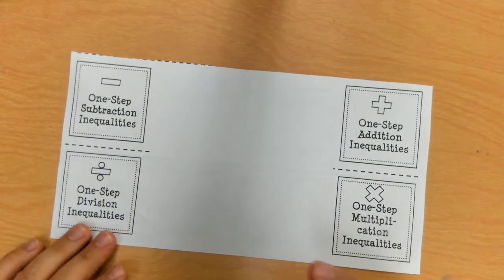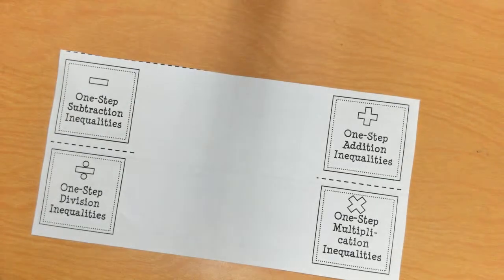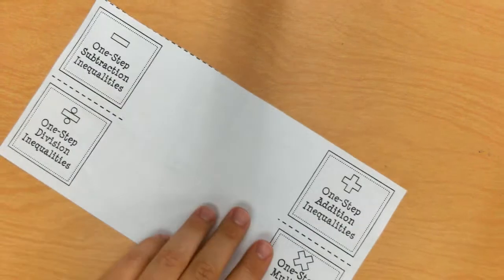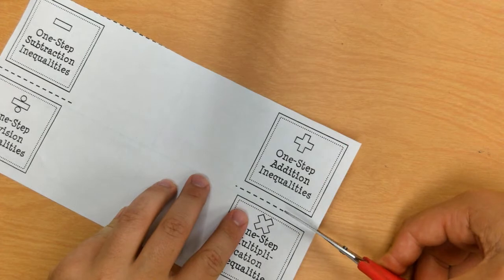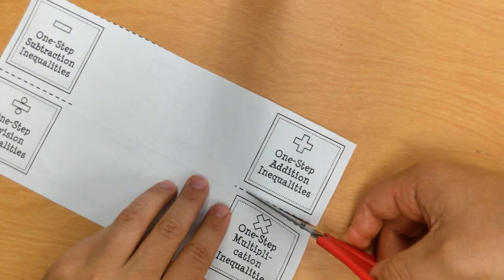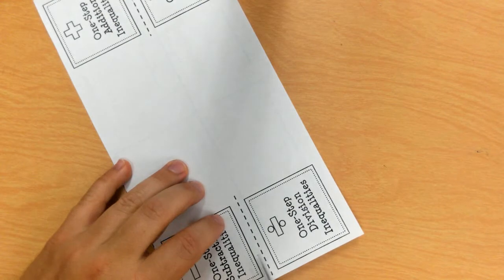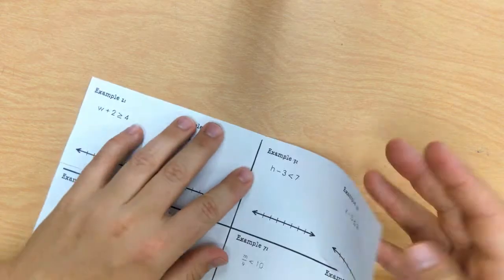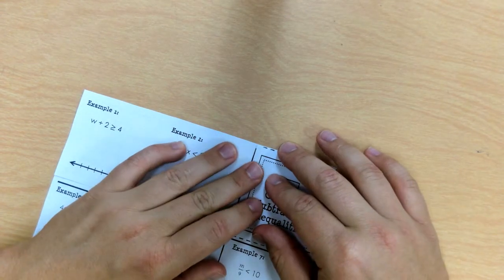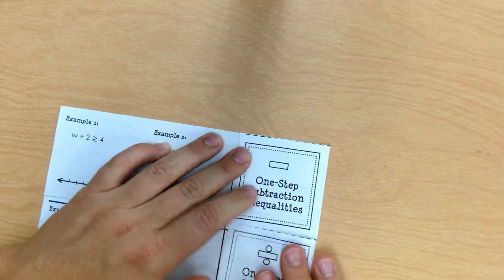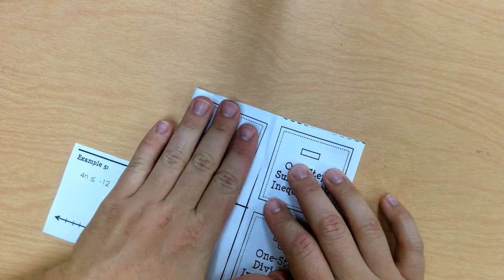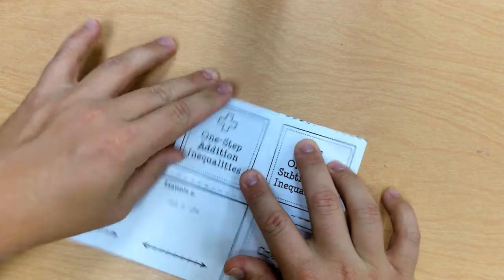Okay, here we go. Hey everybody, this is our foldable working on inequalities. So when you get your paper, you're going to want to trim that piece off. Then you're going to cut down the dotted lines. Now you can fold it over, and you have a nice little foldable for your notebook.